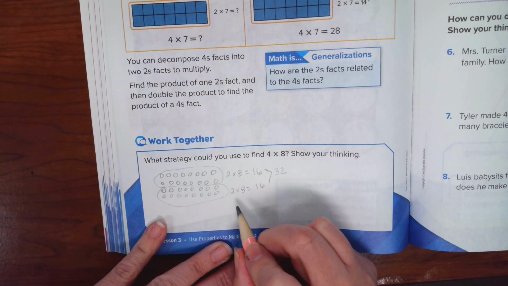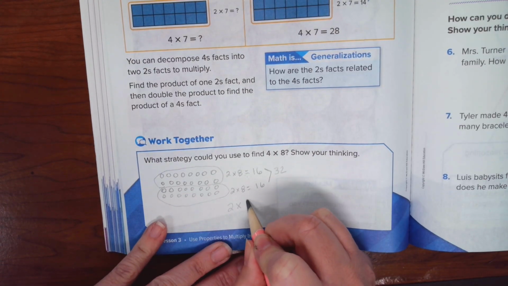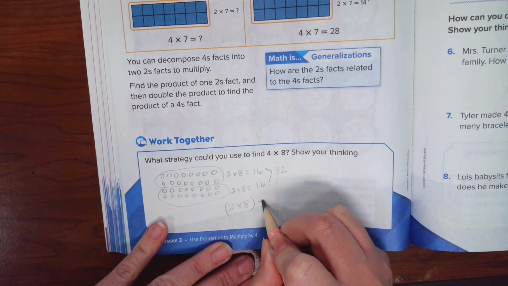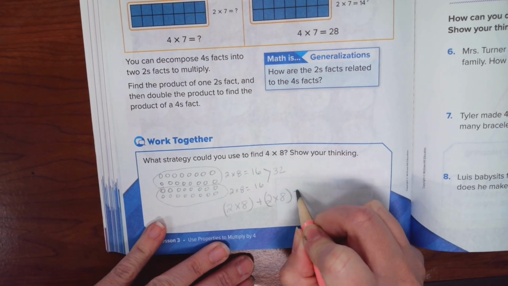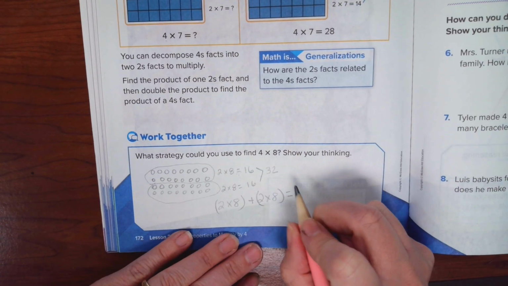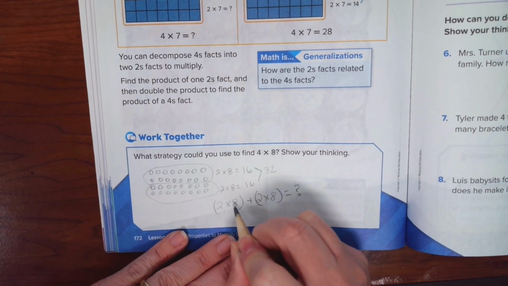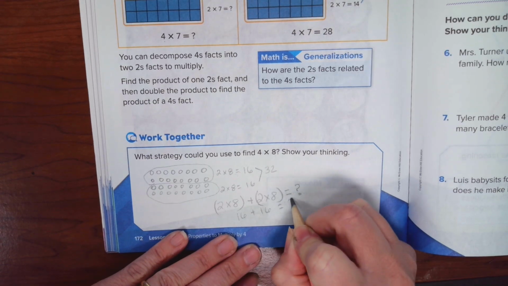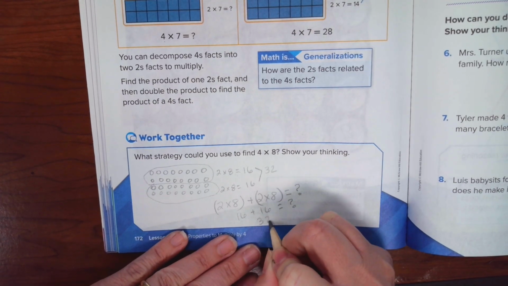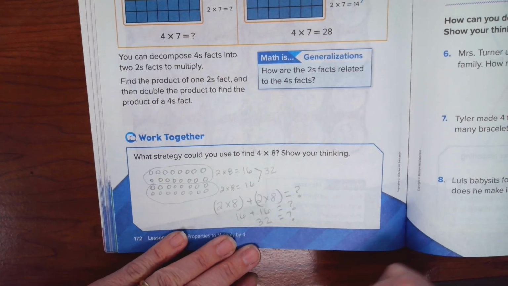Now, I also like to write it 2 times 8 plus 2 times 8 equals question mark. And then I can answer 16 plus 16 equals question mark. Then 32 equals our question mark.